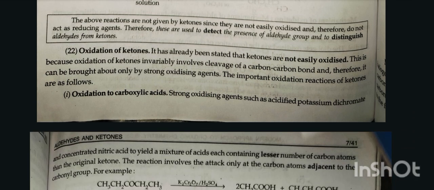The above reactions are not given by ketones, since they are not easily oxidized and therefore do not act as reducing agents. Therefore, these tests are used to detect the presence of the aldehyde group and to distinguish aldehydes from ketones. 22. Oxidation of ketones. It has already been stated that ketones are not easily oxidized.